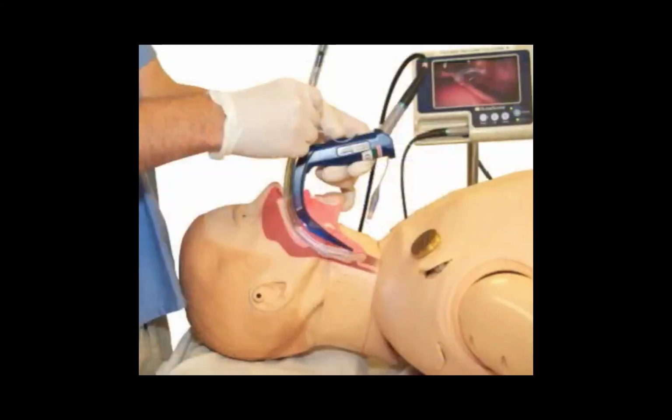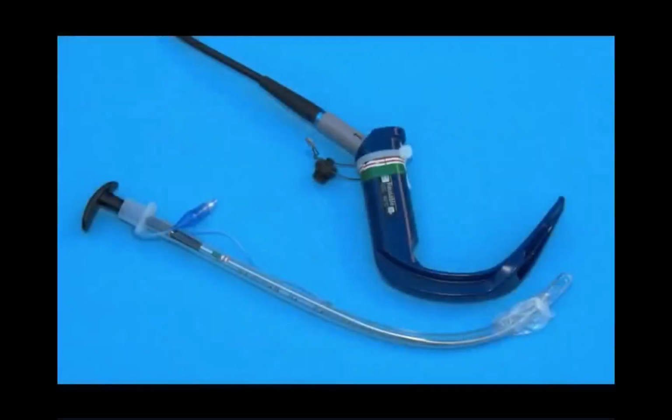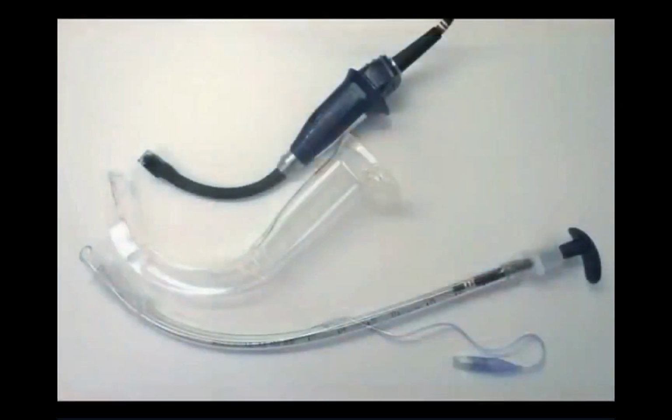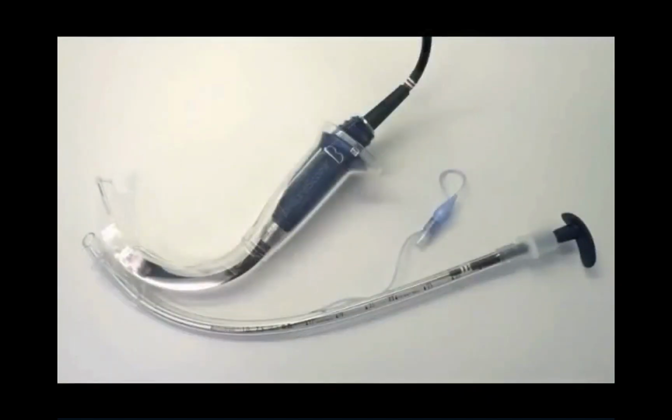The Glidescope video laryngoscope has become a popular tool in the management of the anticipated and unanticipated difficult airway. One of the main advantages of video laryngoscopy is that it allows other healthcare providers to visualize the airway and assist in intubation. The Glidescope is available with a detachable blade that can be sterilized and reused, as well as a single-use disposable blade that fits over a flexible wand. A Glidescope stylet has been specifically designed to facilitate alignment of the tip of the tracheal tube with the glottis.